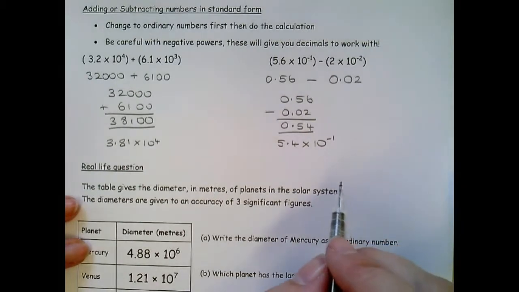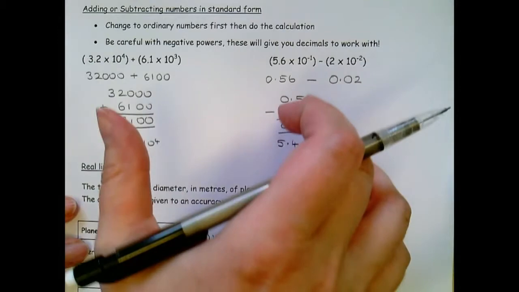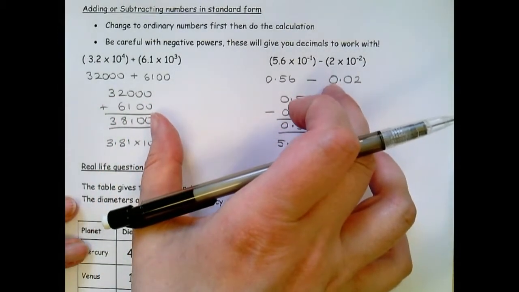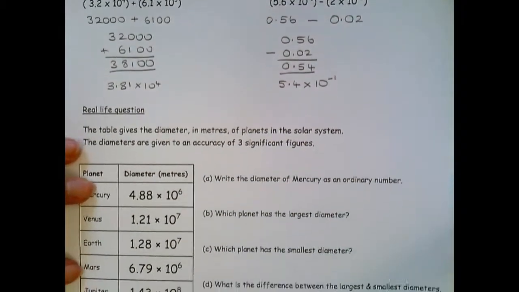Okay, so when you're multiplying and dividing, leave it in standard form. Whenever you're adding or subtracting like this, I would take it out of standard form, do the calculation, and then if it asks you, you might need to put it back into standard form at the end.